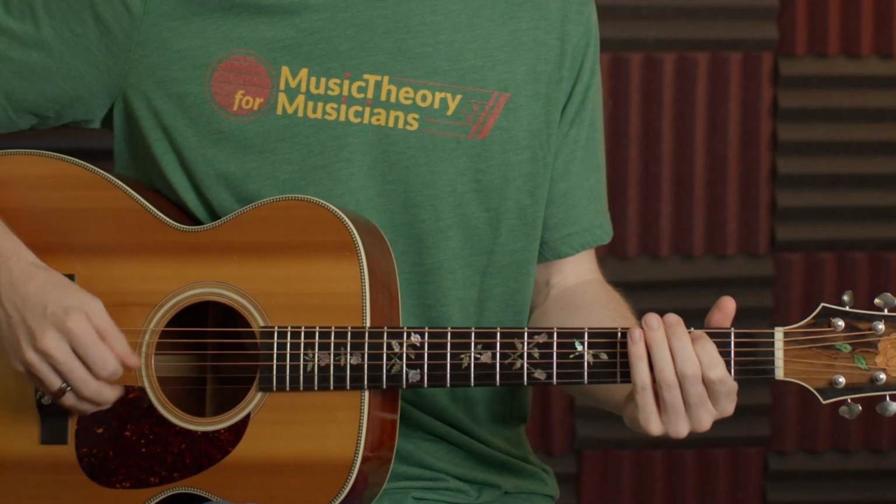Hey musicians, welcome back. Today we're going to talk a little bit about seventh chords. So we've talked about triads before in the past, which is just a chord that has three notes to it: a root, a third, and a fifth.